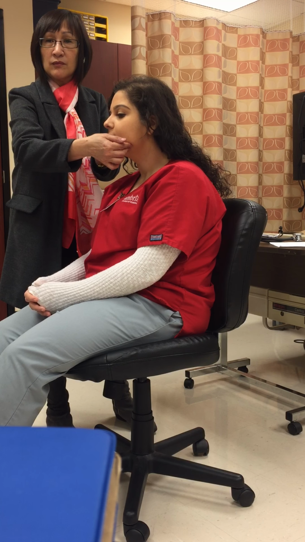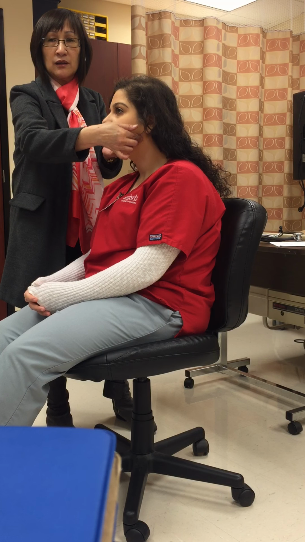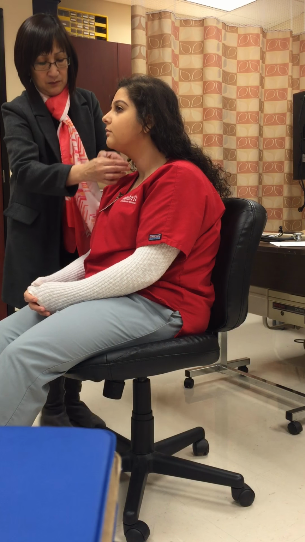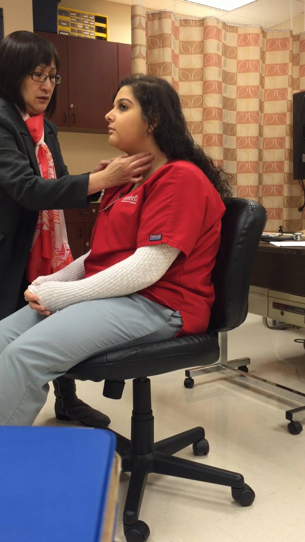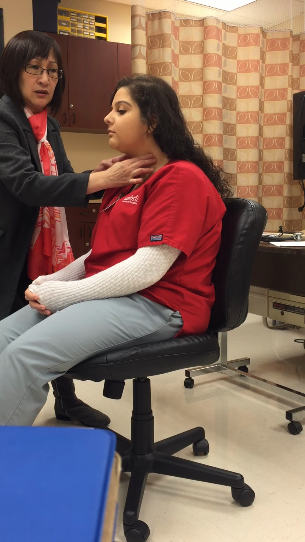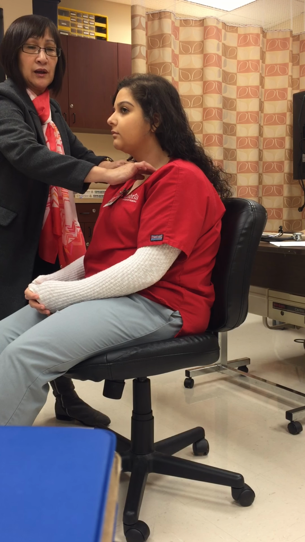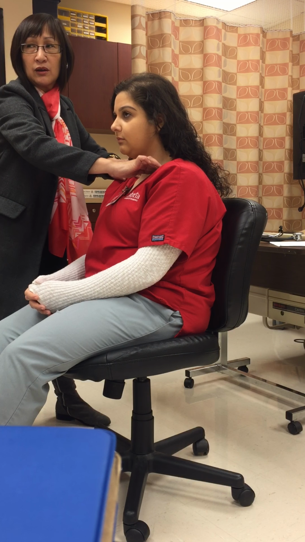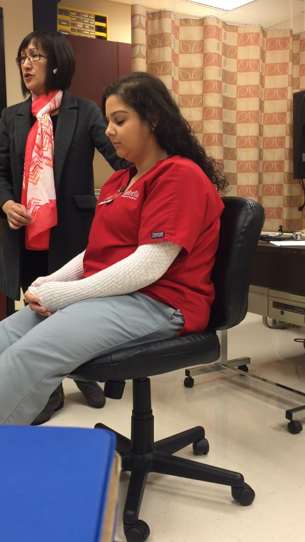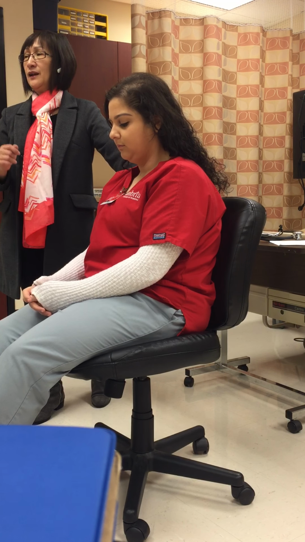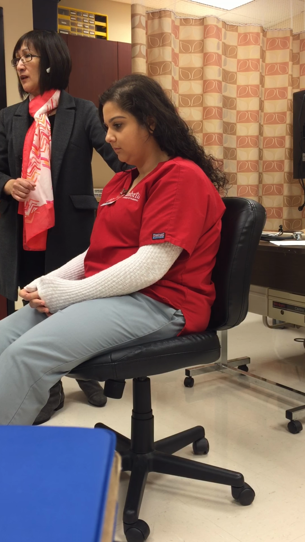Submandibular, jugular-digastric, anterior cervical, posterior cervical, and you have your supraclavicular. Okay, so those are the chains of lymph nodes of the head and neck. Questions? None? Okay, thank you.